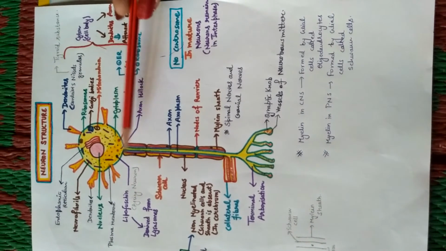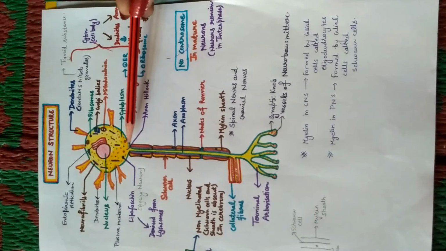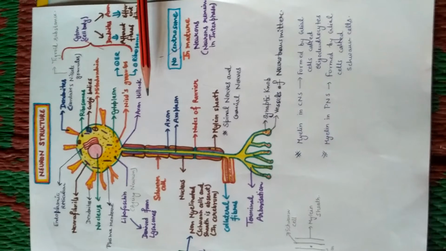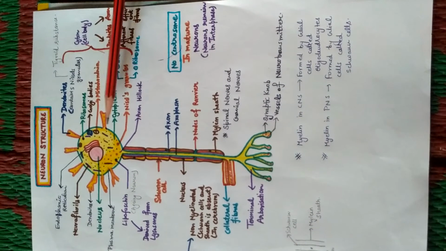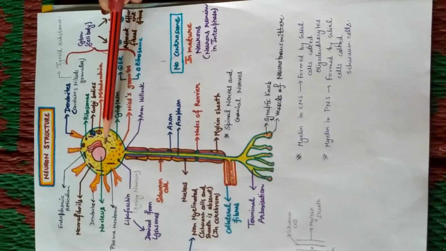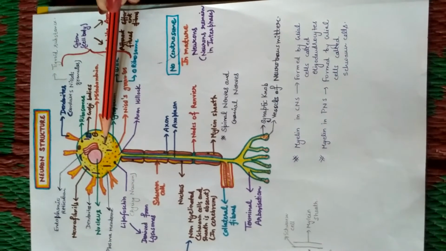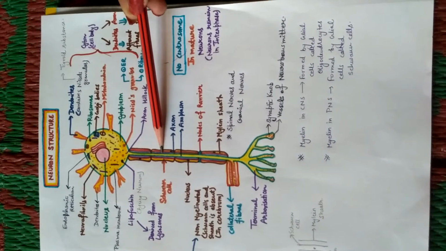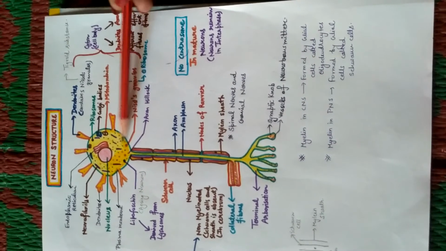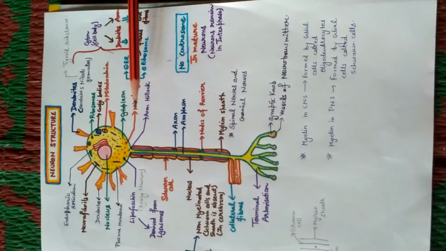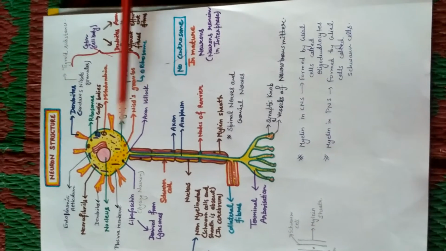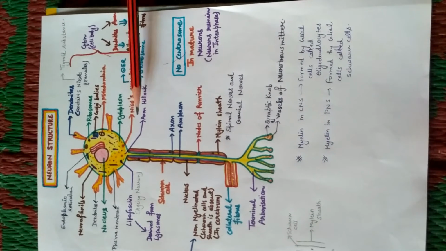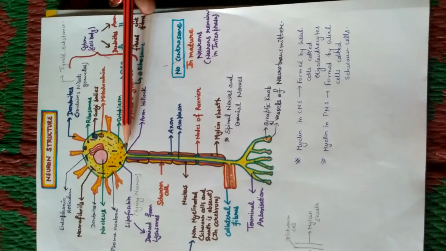At the junction of soma and axon, there is a part which is known as the axon hillock. Axon hillock plays a very important role in sending information, because when any information reaches beyond the threshold value of the axon hillock, only then does it act as a signal and get sent to the axon. Otherwise it does not act as a signal and will not be sent to the axon.